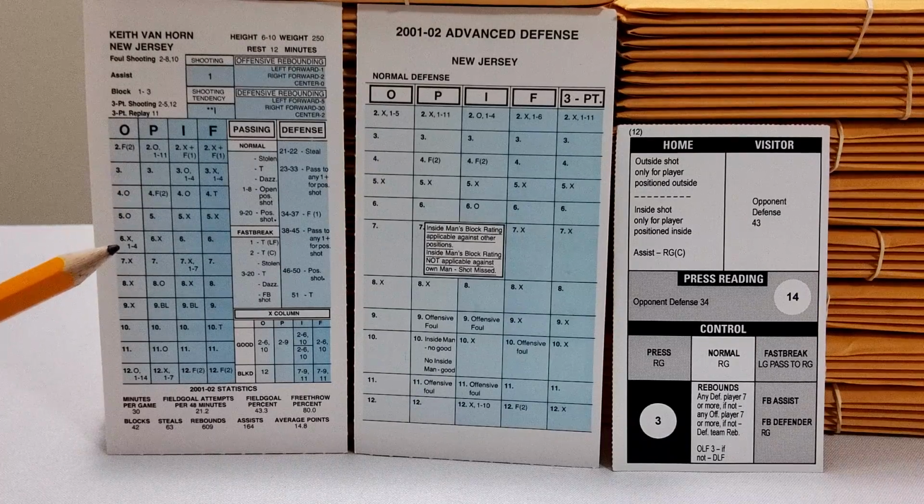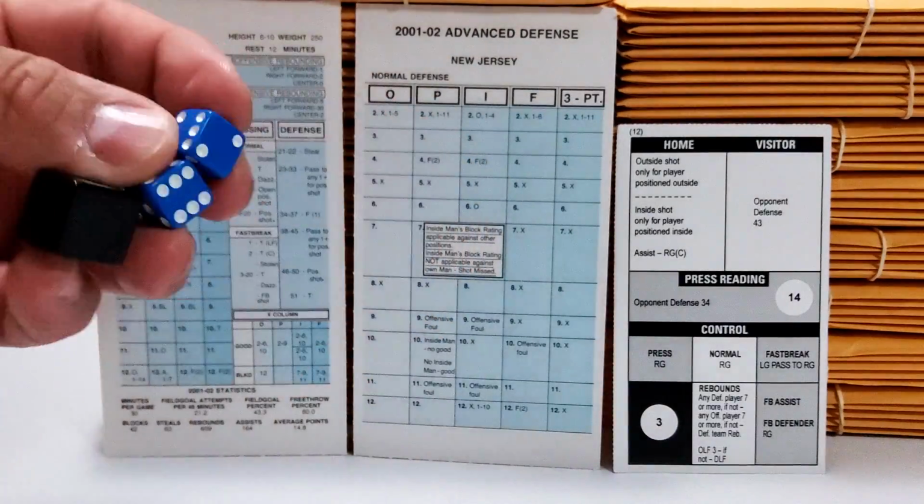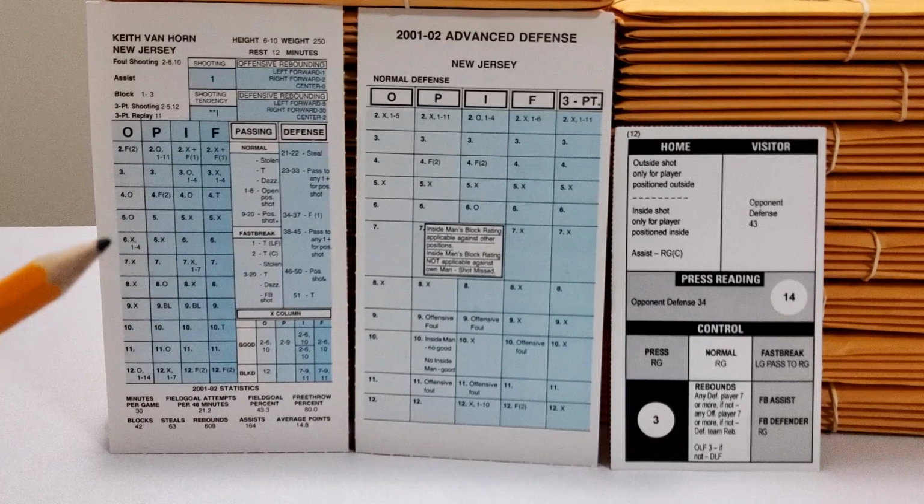Then you have numbered symbols. Like this is an X, 1 through 4. So that means an X would be good if the 2 six-sided dice, remember, you're going to be rolling these 2 dice here, right? So if the 2 six-sided dice was a 1 through... oh, excuse me, I apologize. Let's rephrase that, ladies and gentlemen.